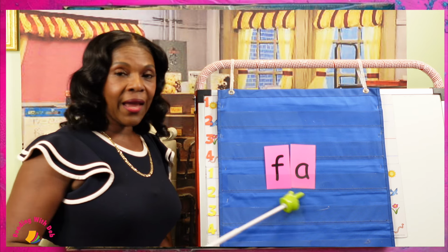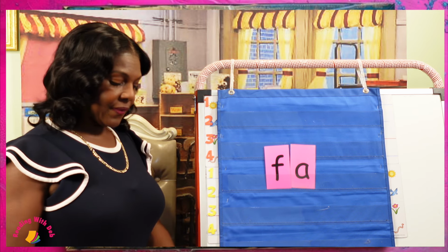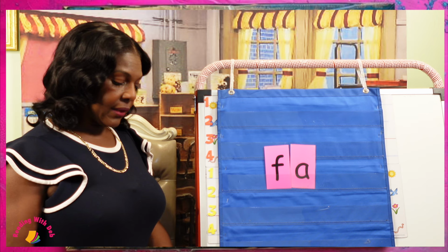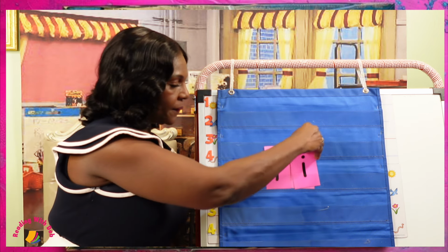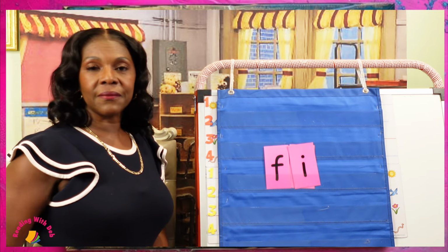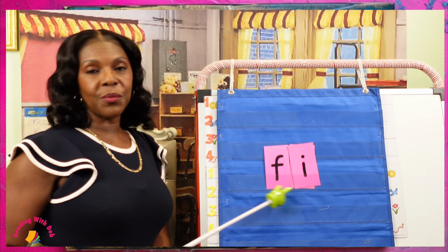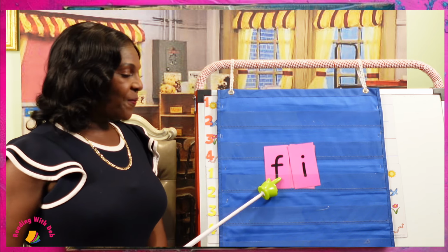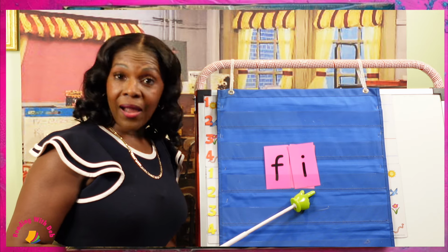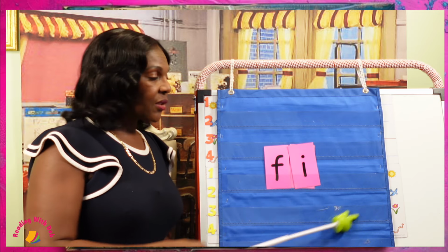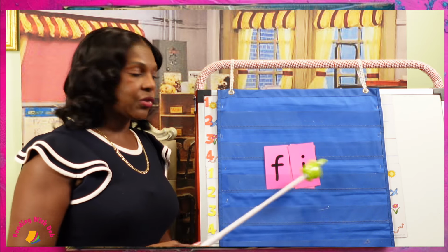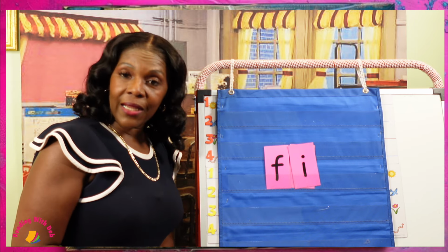A, fay. Very good. What if it has this vowel instead? How would we read that? It's a syllable, it's not a word. I, fi. Because there is no consonant after the vowel, so this vowel will say its name.